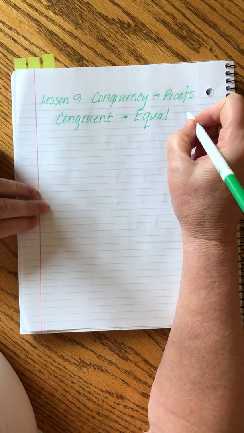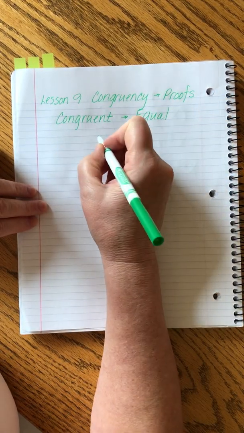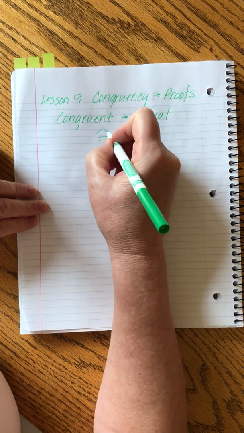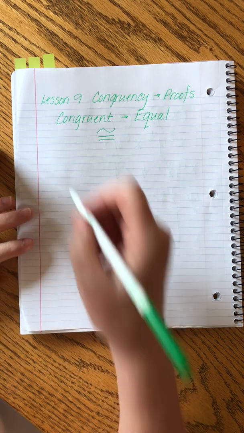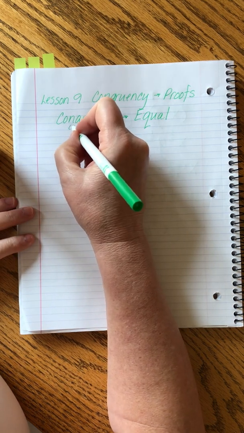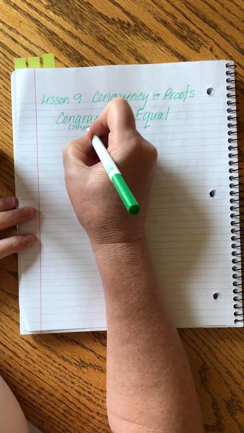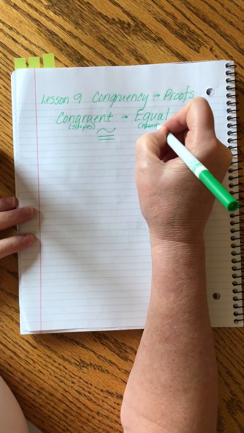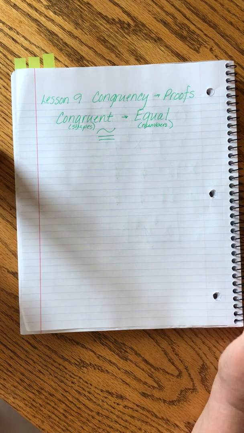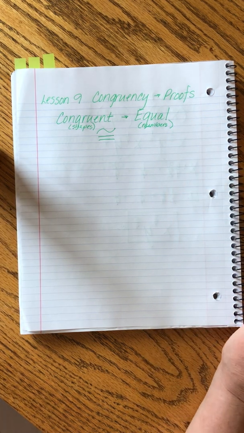The symbol that we use to show that things are congruent is an equal sign with that little thing on top of it, which is kind of fun to draw. So congruent is to shapes as equal is to numbers, all right? So whenever you hear me say congruent, just fill in the blank like an autocorrect in a word processing program. Just fill in the blanks that I'm saying equal.